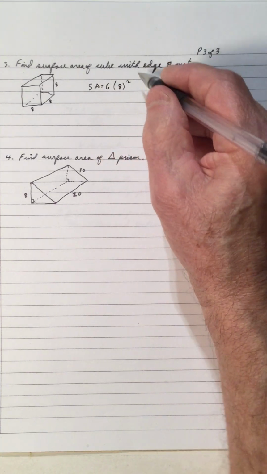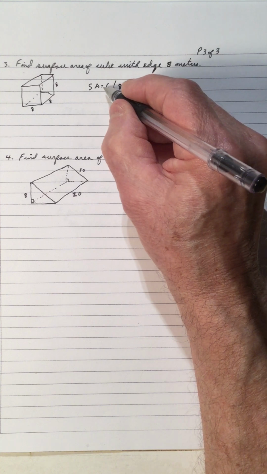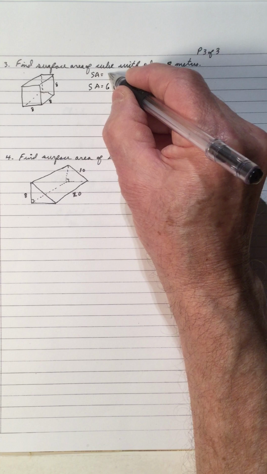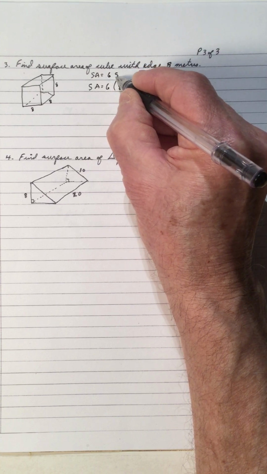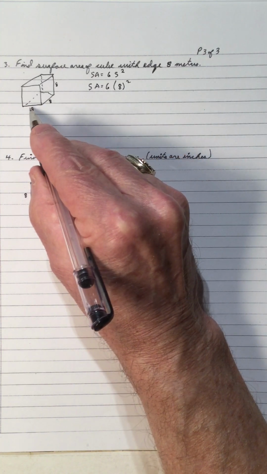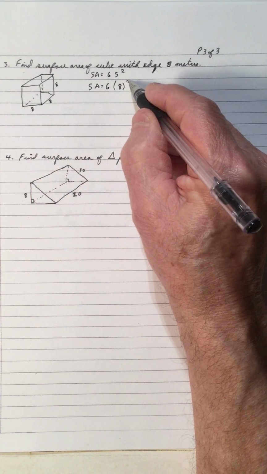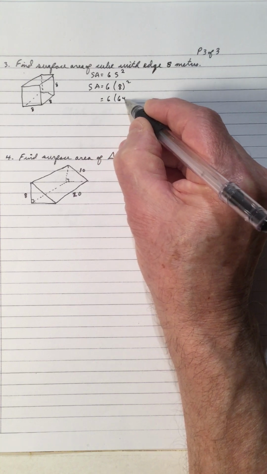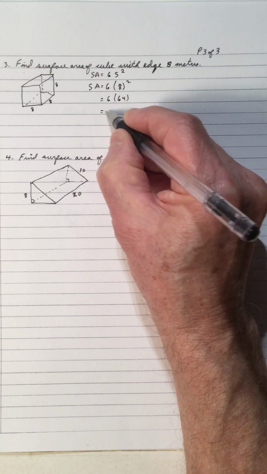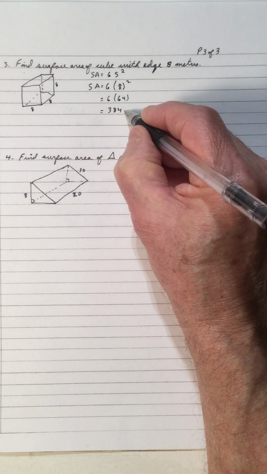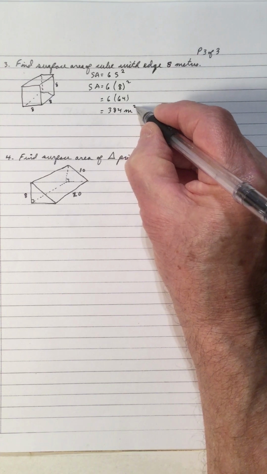So the area of a square is s squared. So surface area, if we want to write it out for any cube, is 6s squared. So since this edge is 8, we have 8 squared times 6. So 8 squared is 64. And 64 times 6, use your calculator, is 384. And the units are meters, so we have square meters or meters squared.